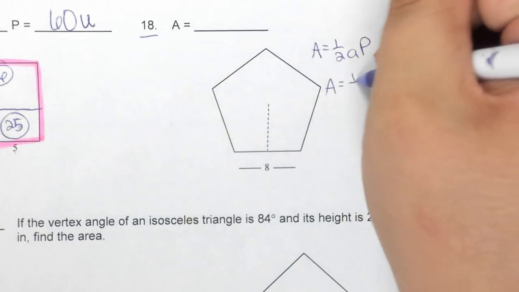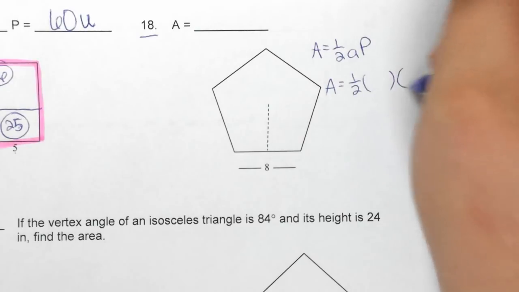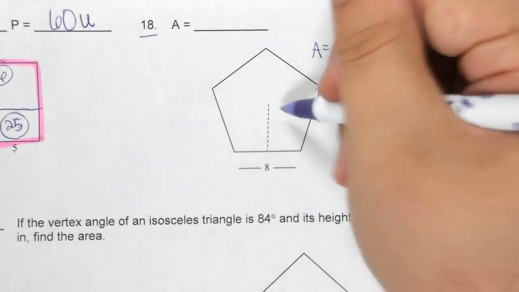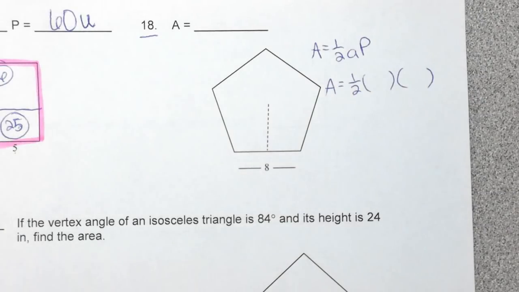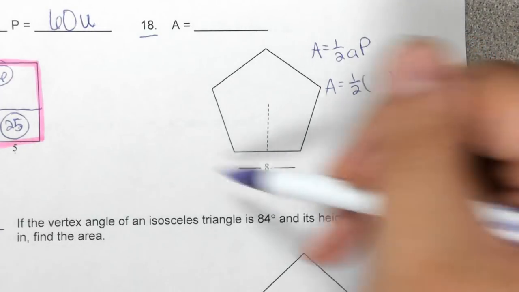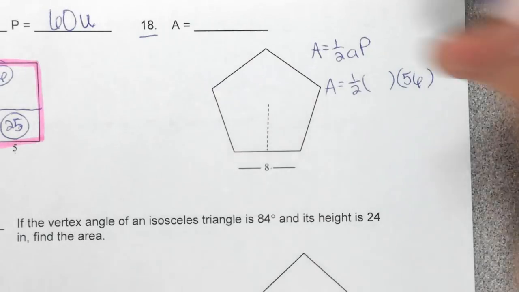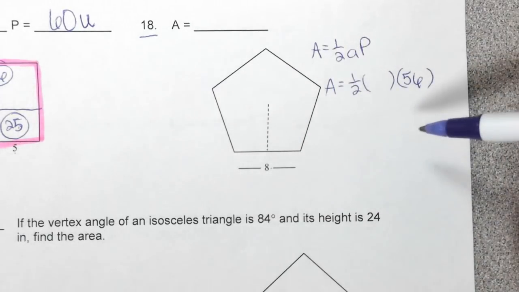A equals 1/2. How am I going to find the apothem here? Your perimeter is 56. How come? Because 8 times 5. It's 5 sides, so it's 56. If this wasn't regular, you wouldn't be able to figure it out like this.